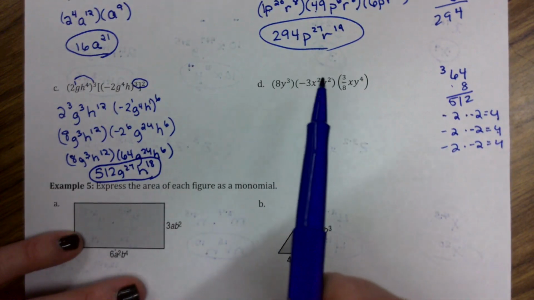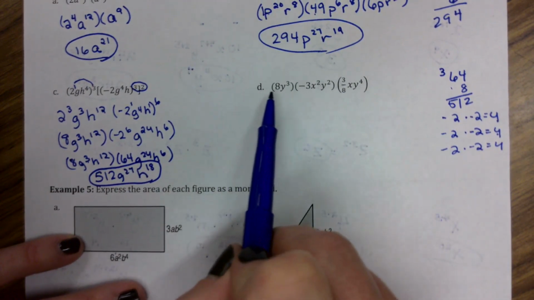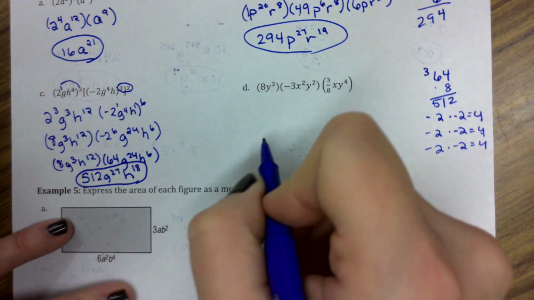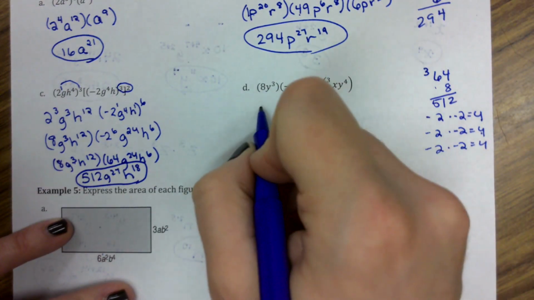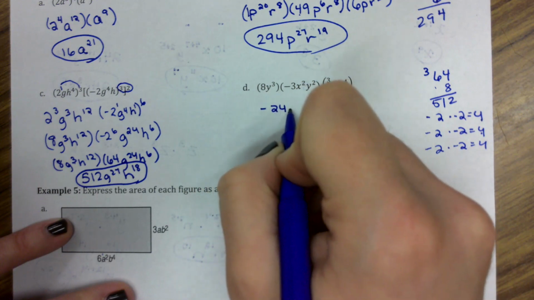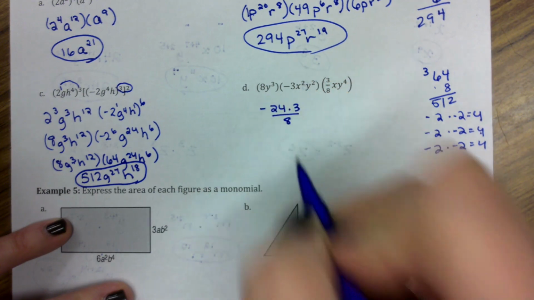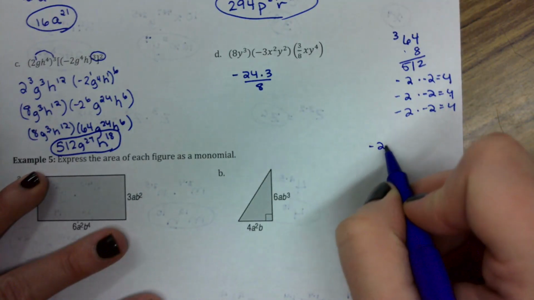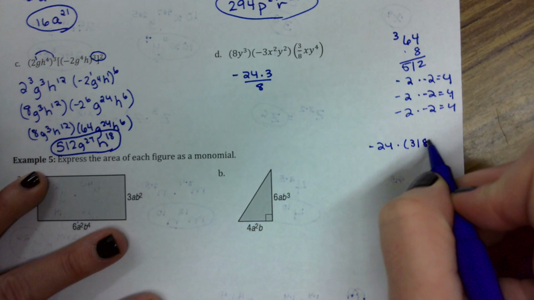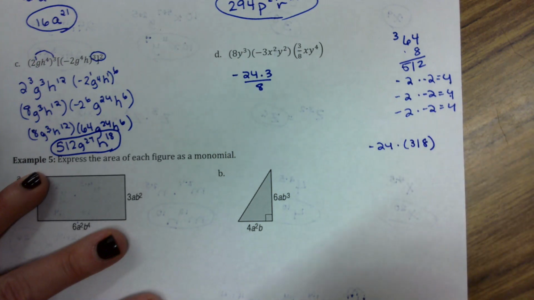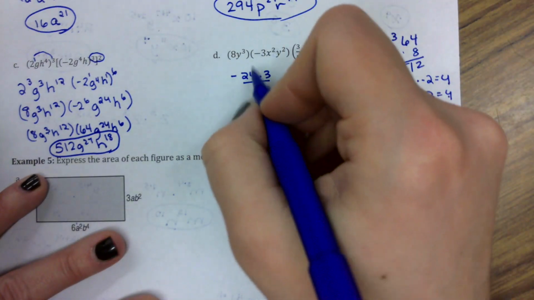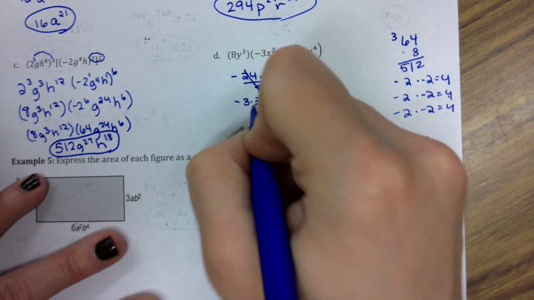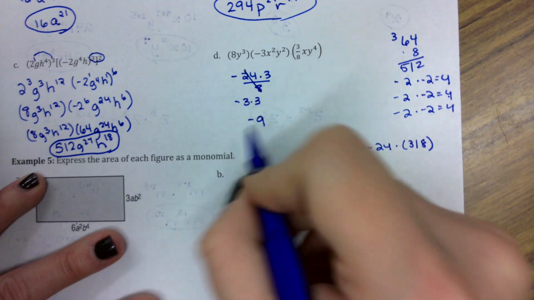This one doesn't have any powers outside of the parentheses, so we can just multiply across since they're all beside each other. 8 times negative 3 is negative 24. So now we have negative 24 times 3 eighths. You could simply put in your calculator negative 24 times 3 eighths, press enter and it'll give you your fraction. I know that 24 divided by 8 is 3. So it's negative 3 times 3, which is negative 9.